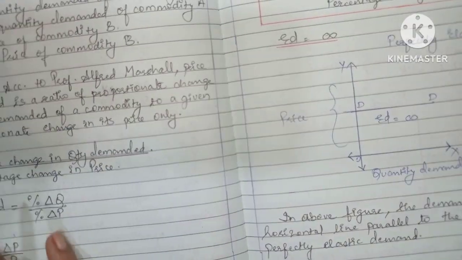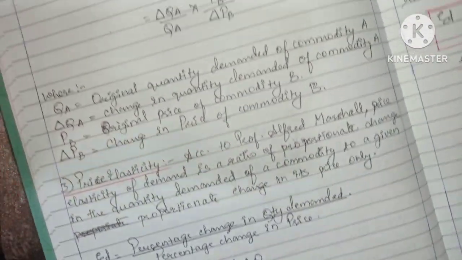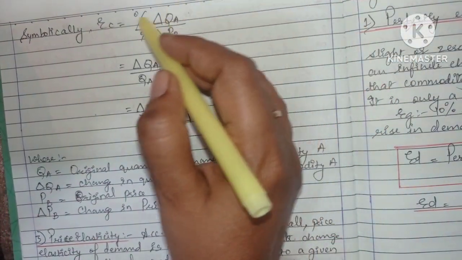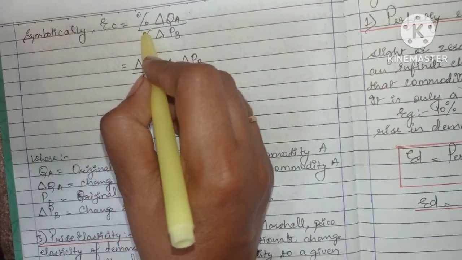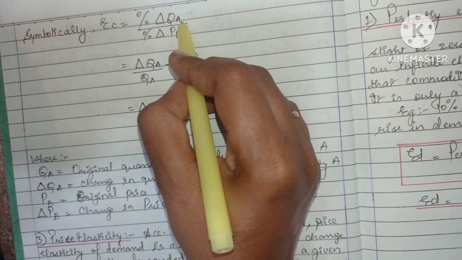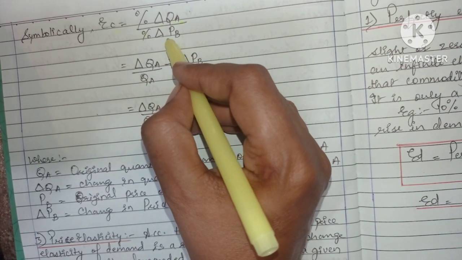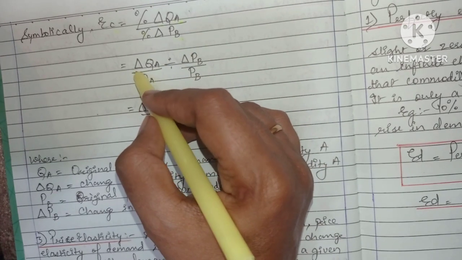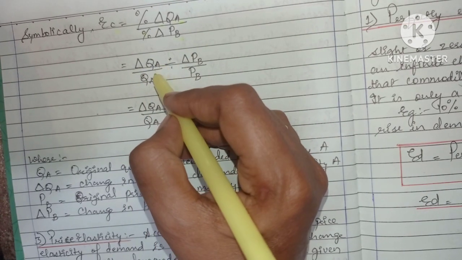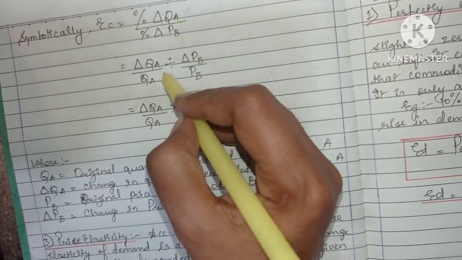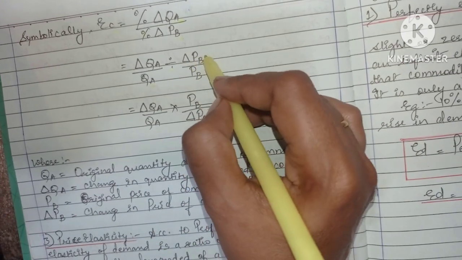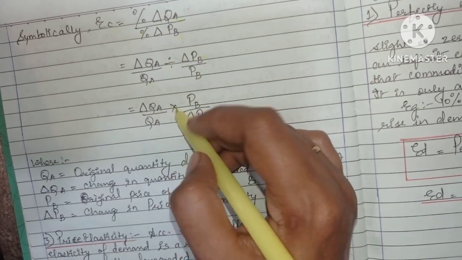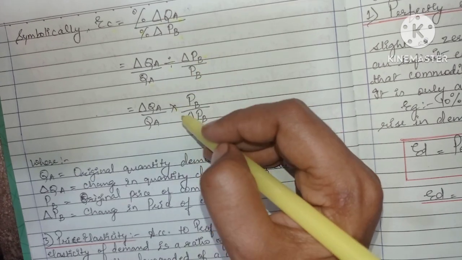Now let's understand it with the help of the formula. Symbolically, Ec is equal to percentage change in quantity of the original product divided by percentage change in the price of the other product. That is, change in quantity of product A divided by quantity A, divided by change in the price of product B divided by price of B. When division changes into multiplication, this will go up and this will come down.